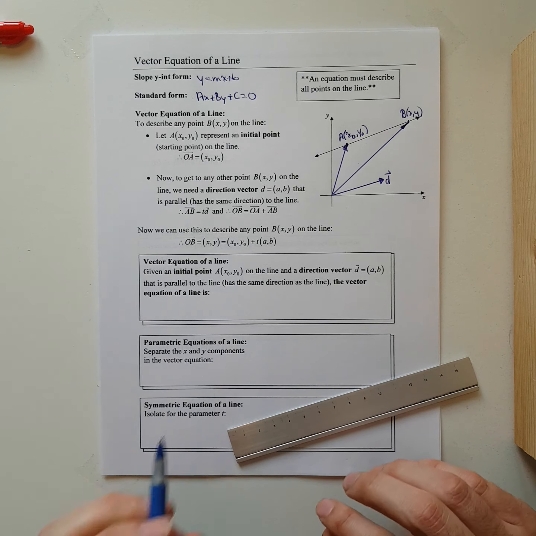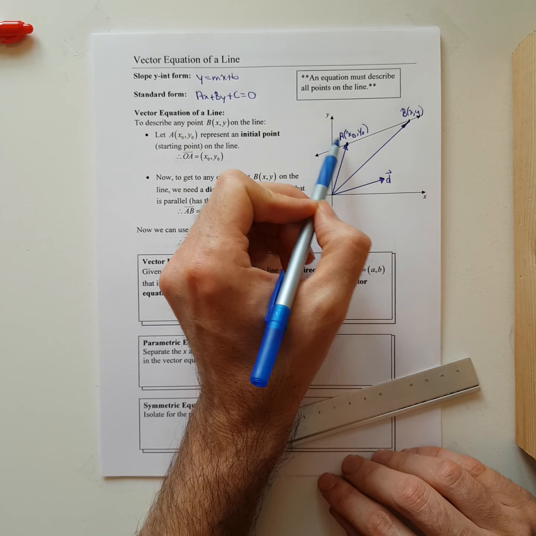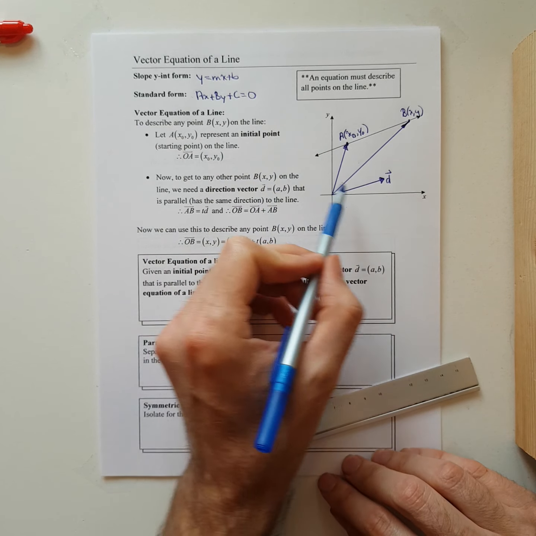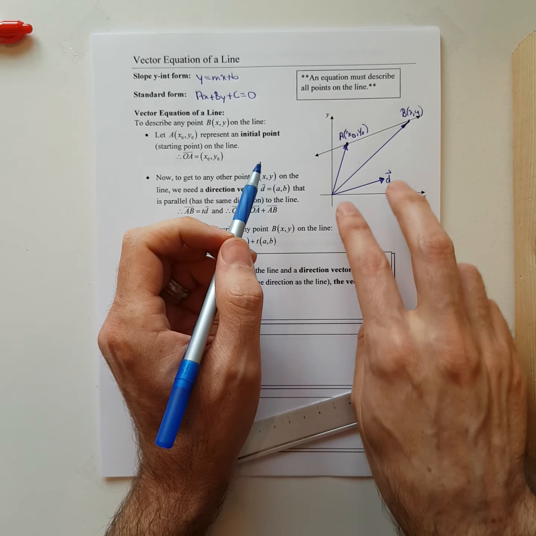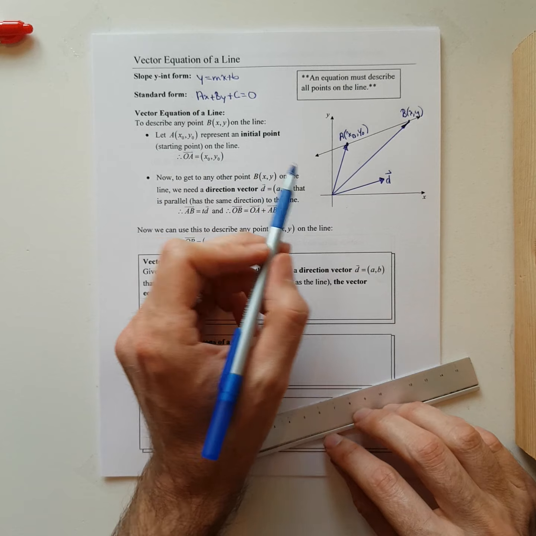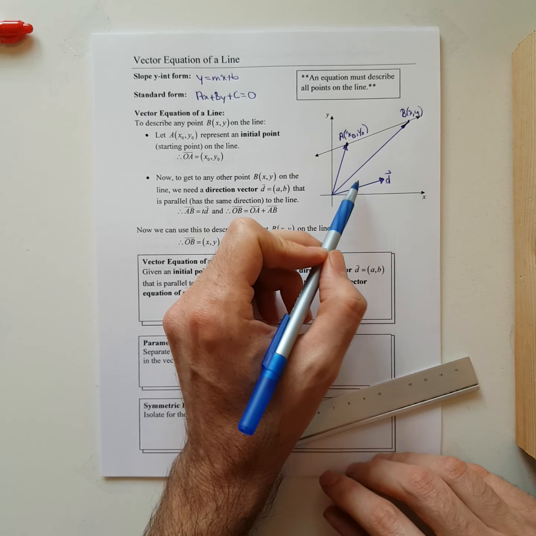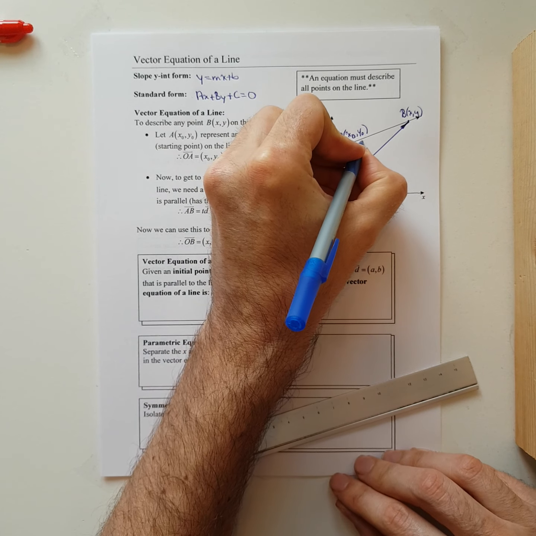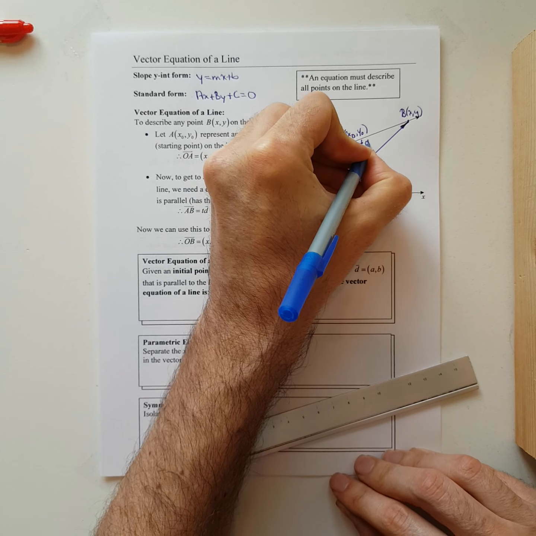And what we should see from this is that I can actually get from this initial point to any other point on the line by using some multiple of this. If I look at this vector D, it's almost the same distance as this, not quite as big, so I would have to use some multiple of this D. In other words, I'm going to say t times D.